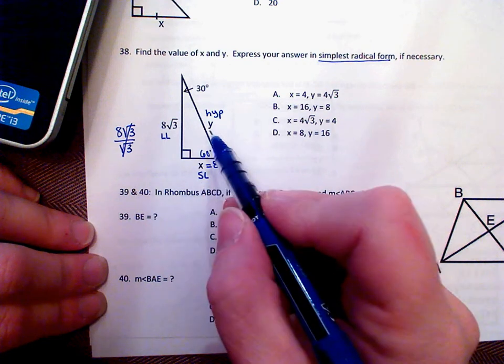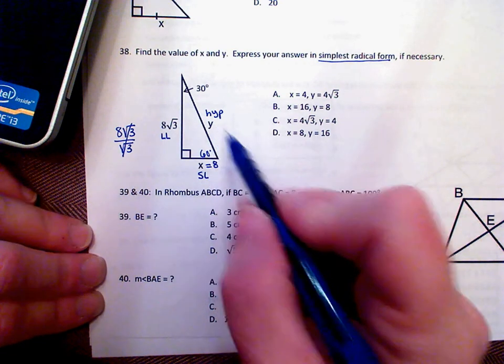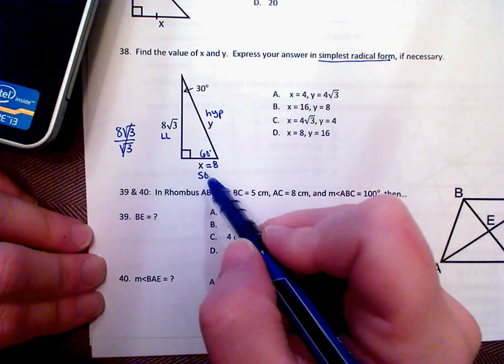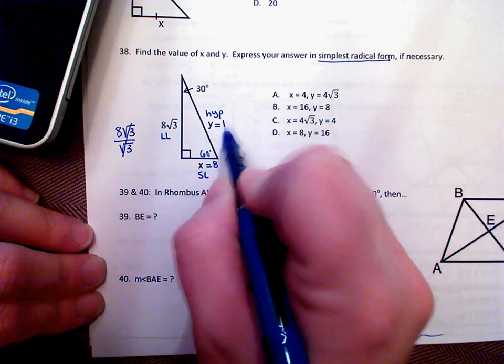Remember, this is that 2 to 1 relationship. Smaller to bigger, you're multiplying by 2. Bigger to smaller, you're dividing by 2. We're going from the short leg to the hypotenuse, so we're multiplying by 2. So 8 times 2 is 16.